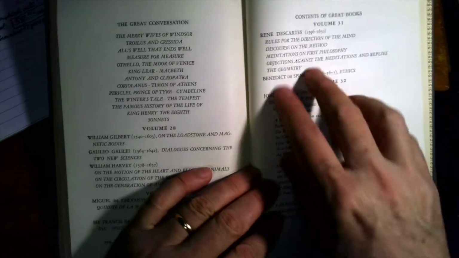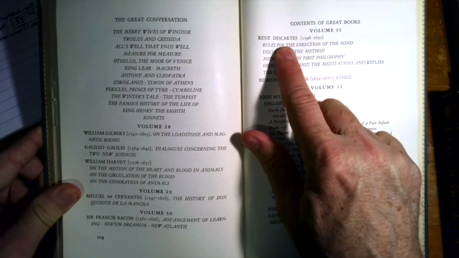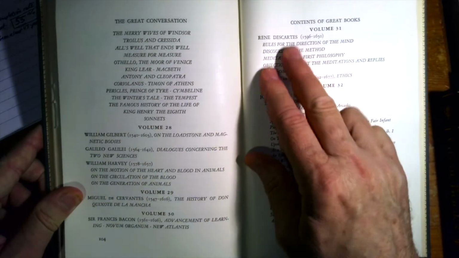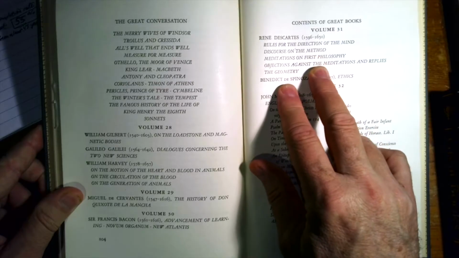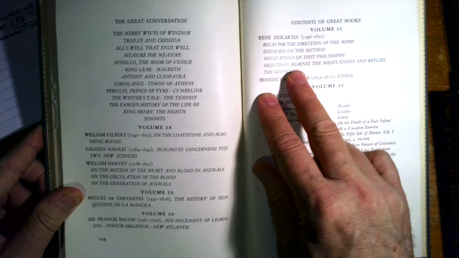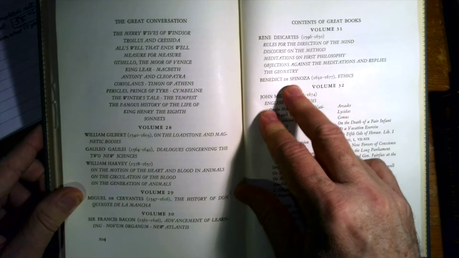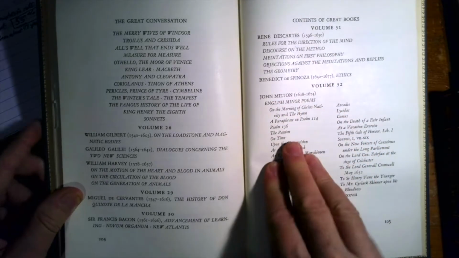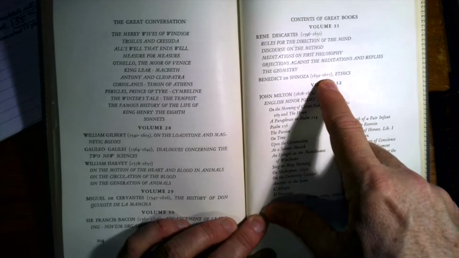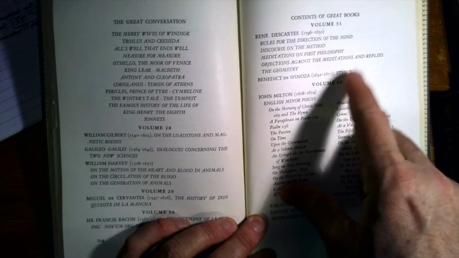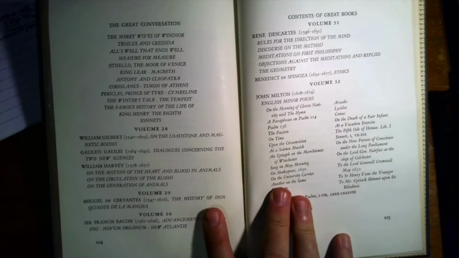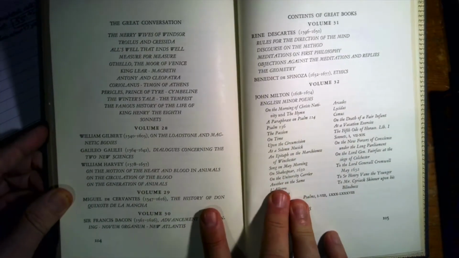Bacon is the subject of volume 30, and I've only dabbled in Bacon, but he's on my bucket list. Then we move on to philosophy with Descartes, and for these I have read Discourse on Method, and I think that's it. Maybe some of the Meditations. Spinoza is also in this volume, Ethics, and I did read the Ethics. Not an easy read, but I did get through it.